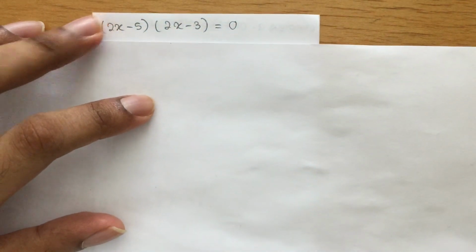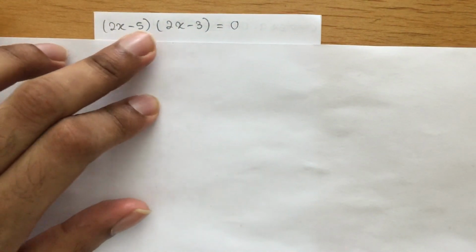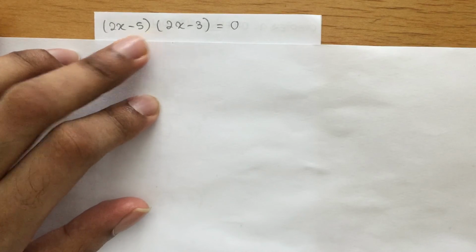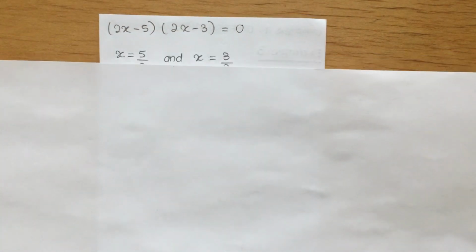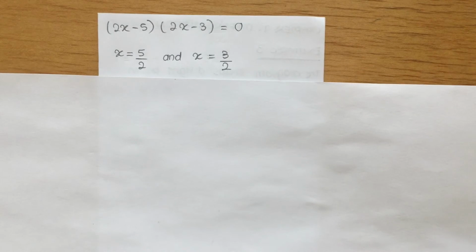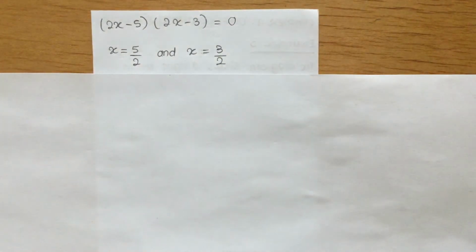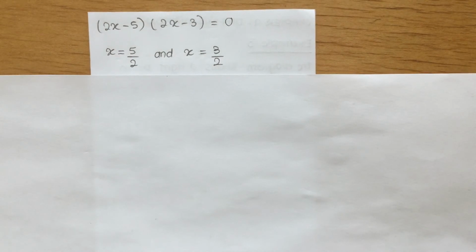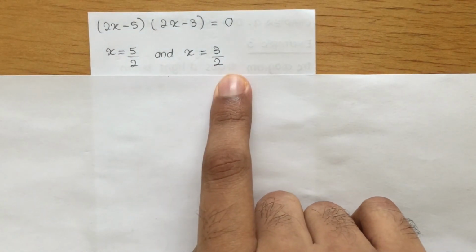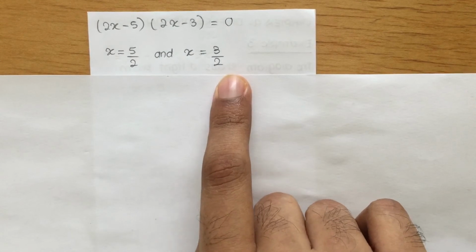Okay, I rewrite the working over here: (2x minus 5)(2x minus 3) equals 0. From here you get x equals 5 over 2 and x equals 3 over 2. So you get two respective x values. Once you get the respective x values, you need to find their separate y values.